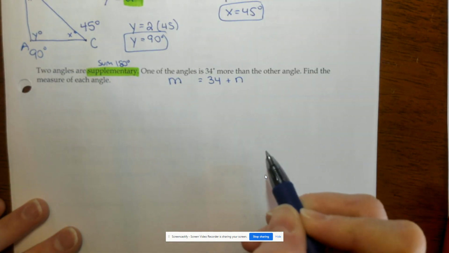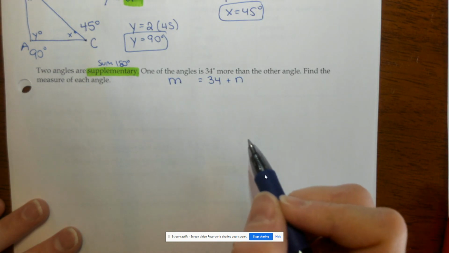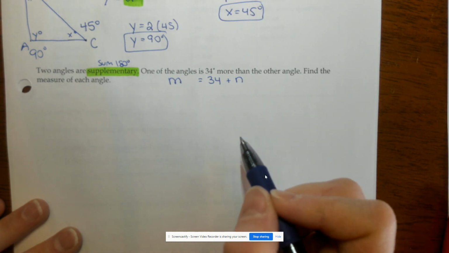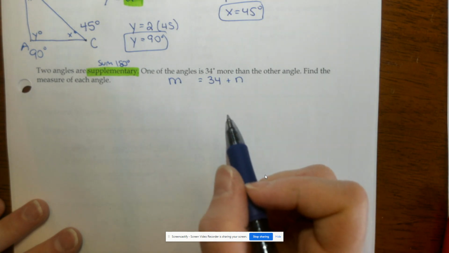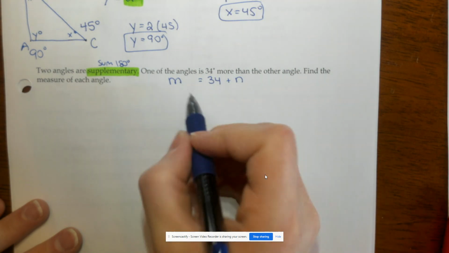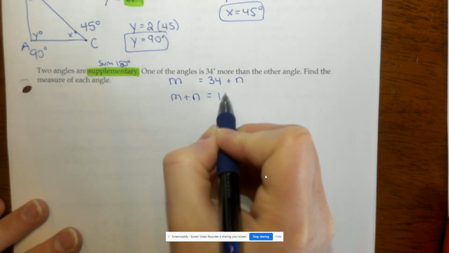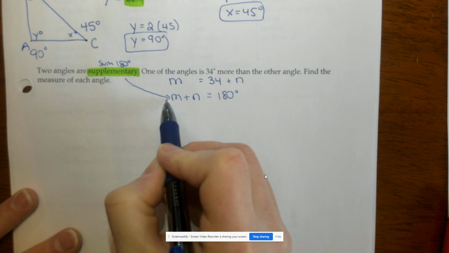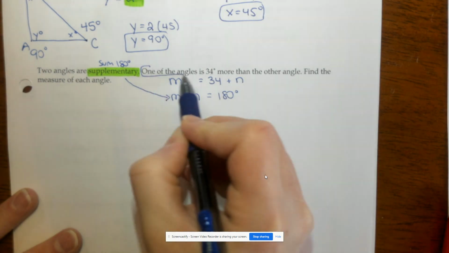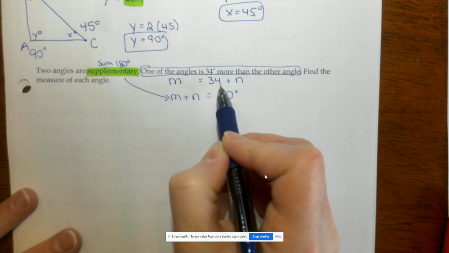No one's going to care what letters you pick as long as you use those same letters in any other equation for this system. Now, it looks like they didn't give you anything else, but it did say that the two angles were supplementary, meaning the two angles, the M and the N, had to add up to 180. That's your other equation. So the two angles being supplementary is this one, and then one angle is 34 more than the other angle is the first one that I wrote directly under it.